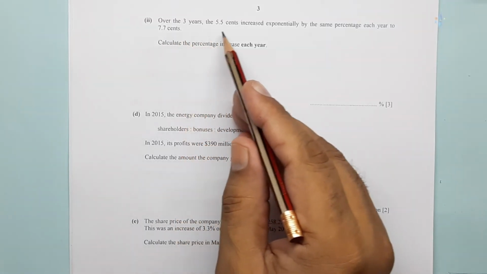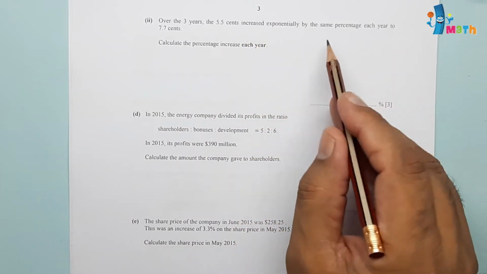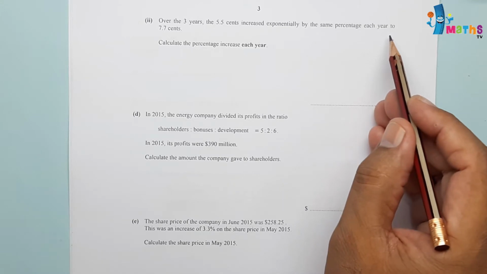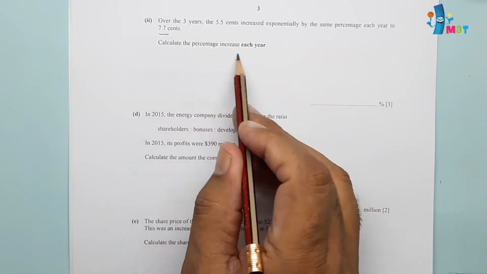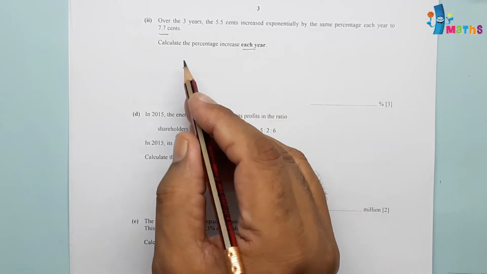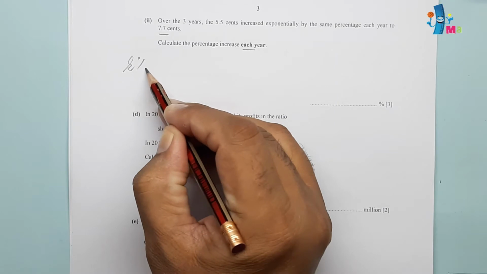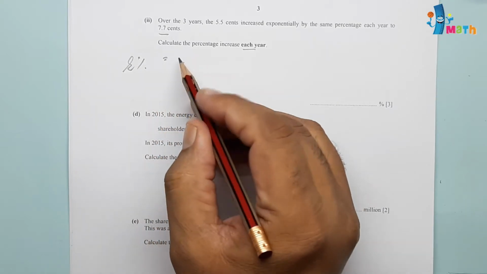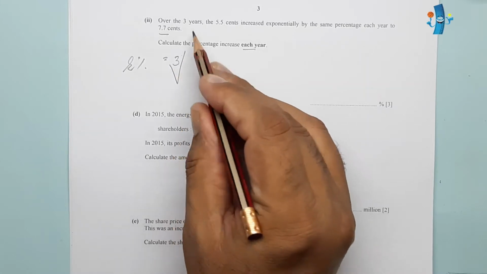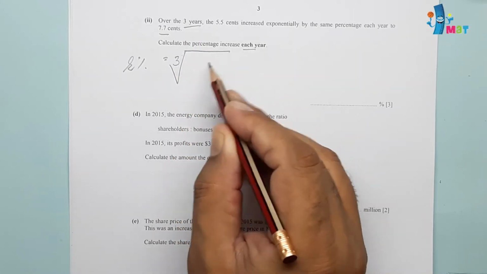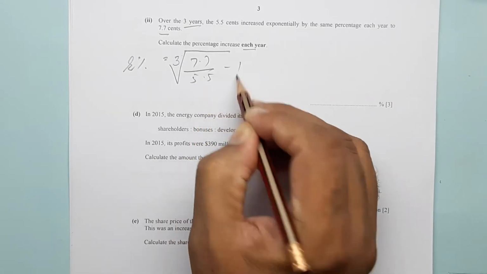Second part, over the 3 years the 5.5 cent increased exponentially by the same percentage each year to 7.7 cent. Calculate the percentage increase each year. So rate percentage we have to calculate, which will be equal to, 3 years, so we take 3, and 7.7 over 5.5 minus 1.